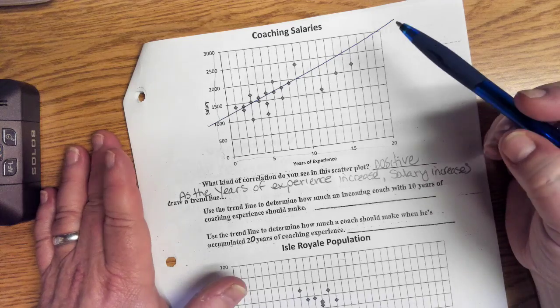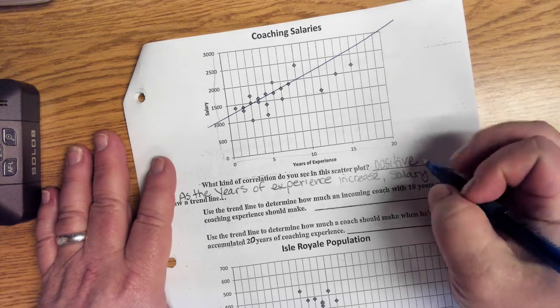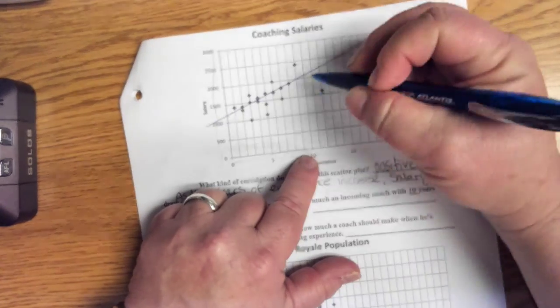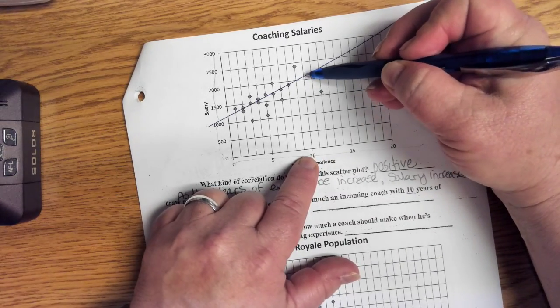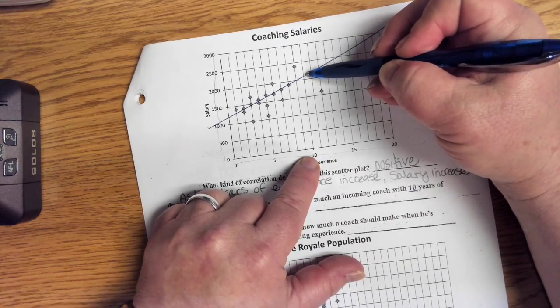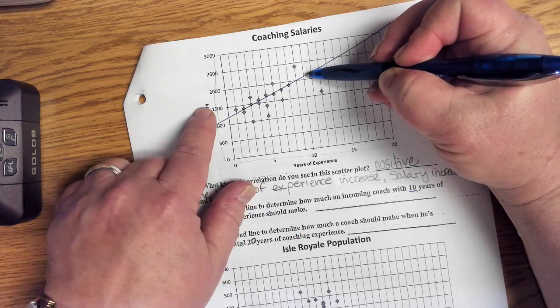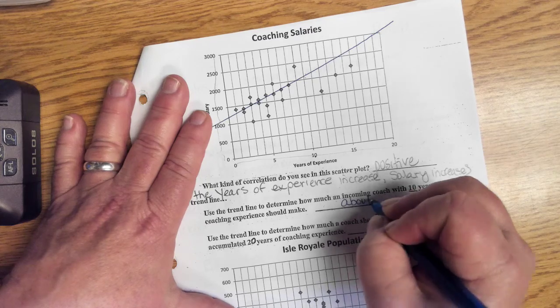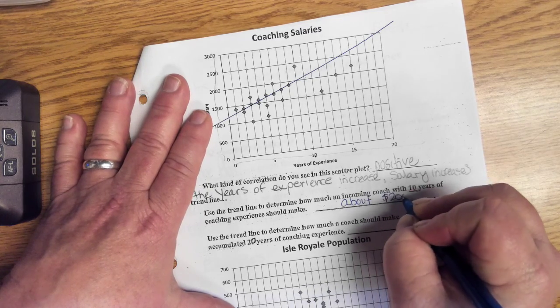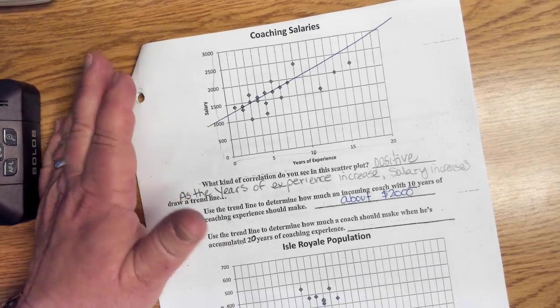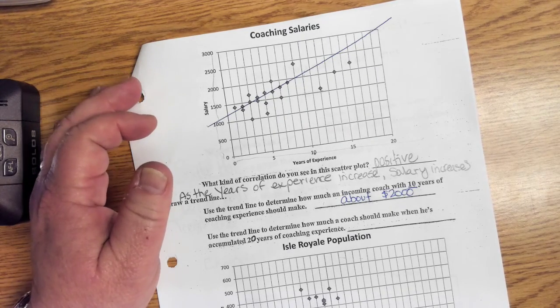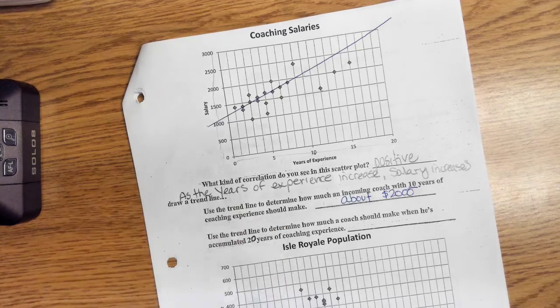And it says for 10 years of experience. So I would go to where 10 is. About where is this hitting the line? About how much money? 2,000. So they should make, and you notice I'm using the word about, $2,000. I'm saying about because this is an approximation.